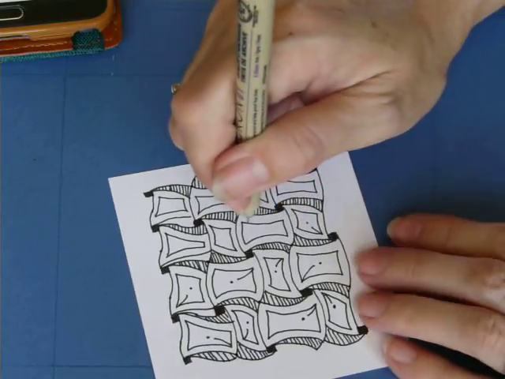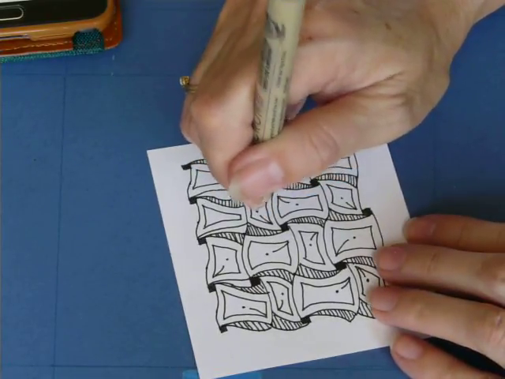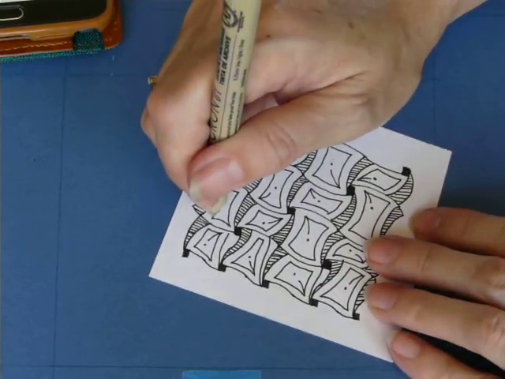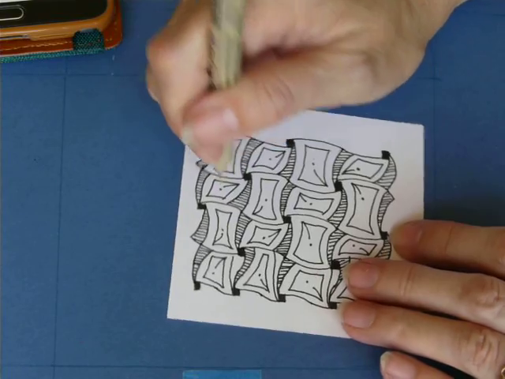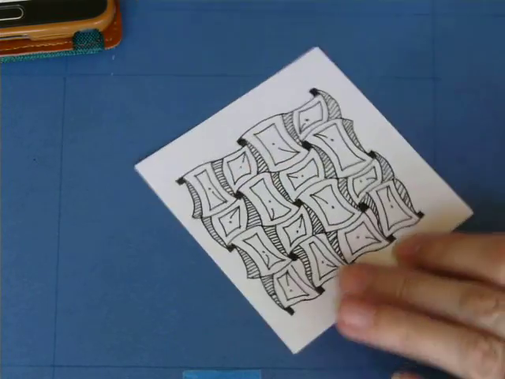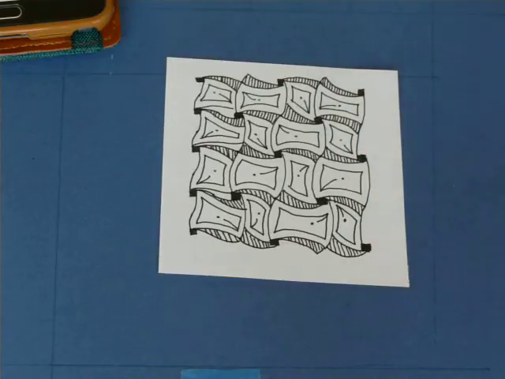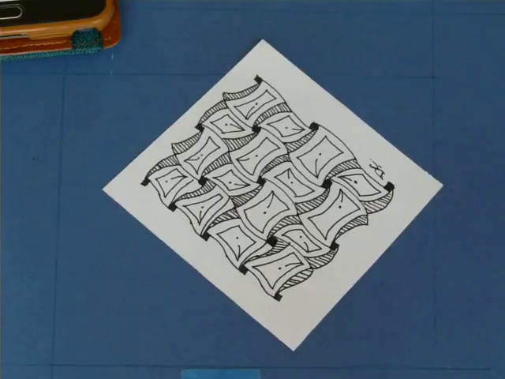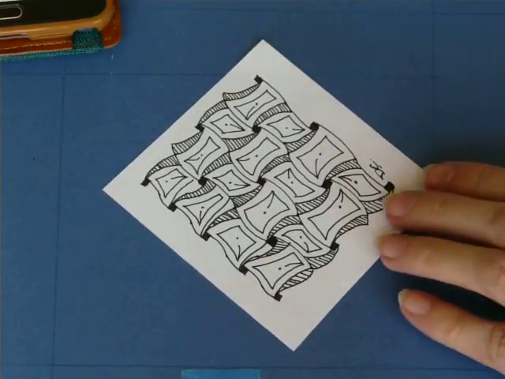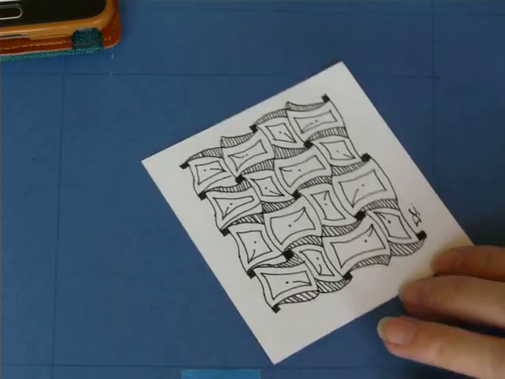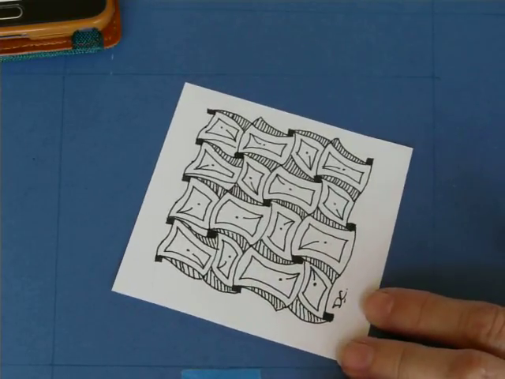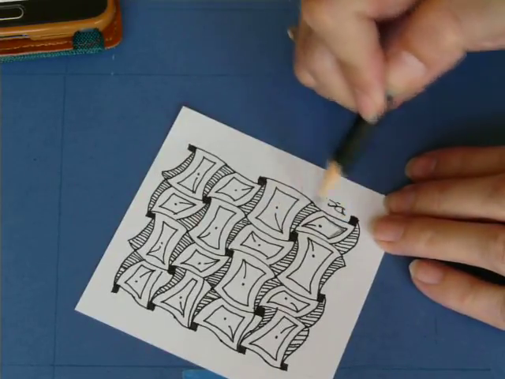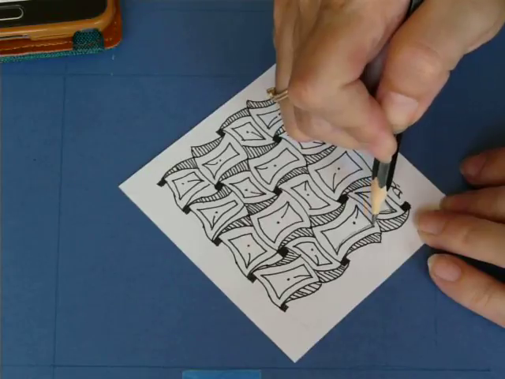I'm just going to randomly stick a line and a dot to further help distract my eye. There we go. That's not so bad. Let's give it a little shading. Not too sure exactly how I want to shade this yet, but let's give it a little something just inside these little inner parts. We'll just do the left hand side here.